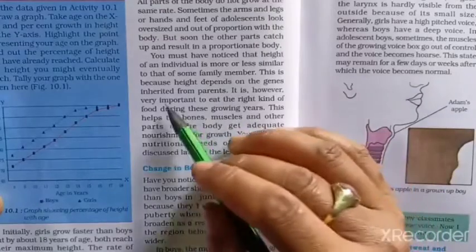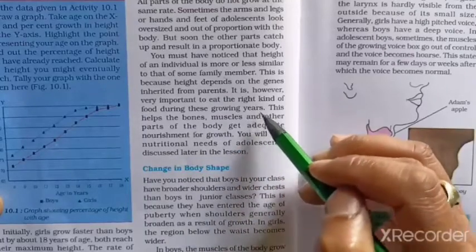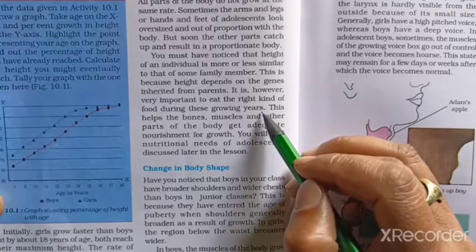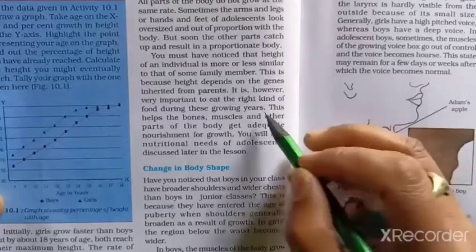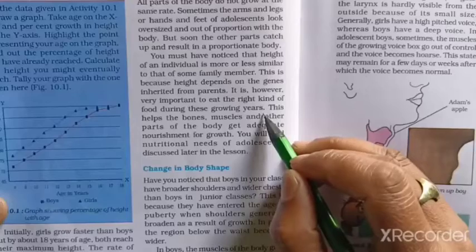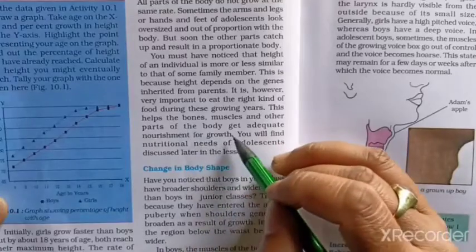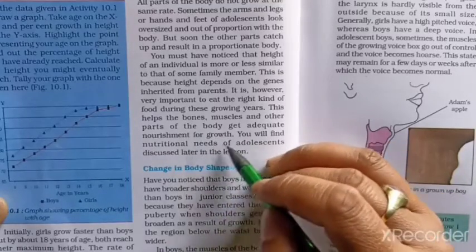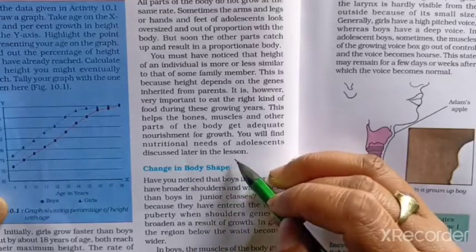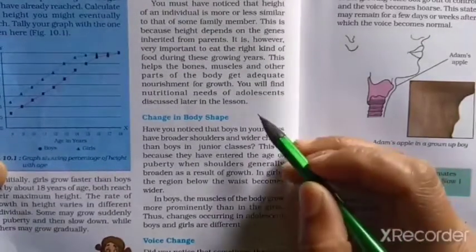It is, however, very important to eat the right kind of food during these growing years. So the growth of an individual depends on genetic factors, which are all inherited from the parents. The right food helps the bones, muscles, and other parts of the body get adequate nourishment for growth. You will find nutritional needs of adolescents discussed later in the lesson. So during the growing period, we need to eat nutritious, adequate food.